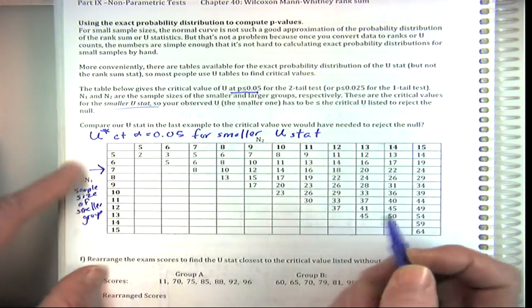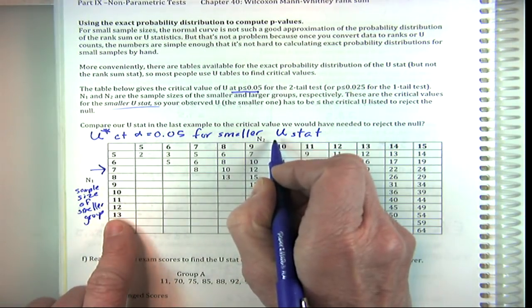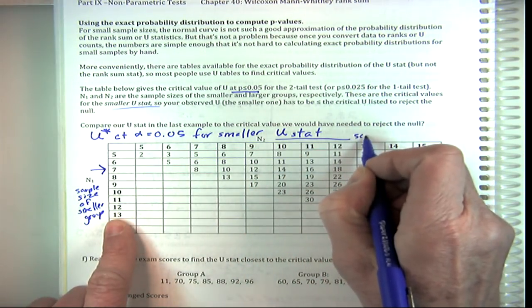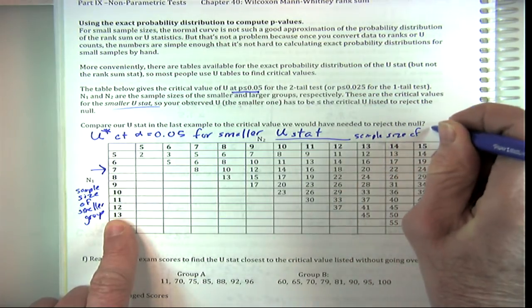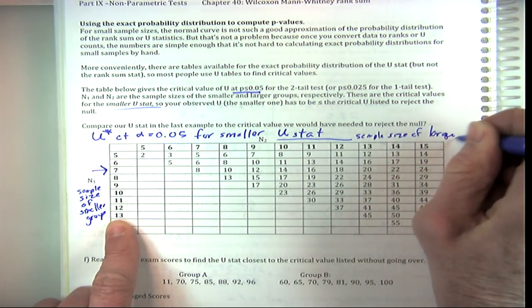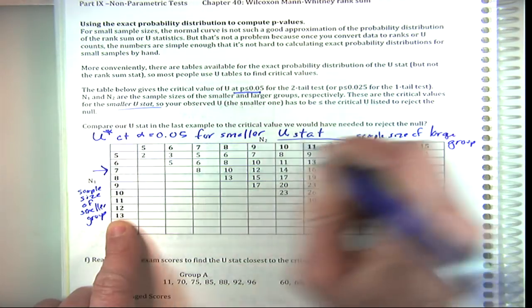They could be just the same. And n2 is the sample size of the larger group, and our larger group was 8.